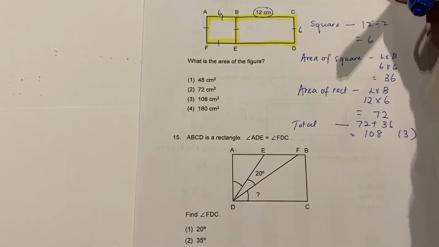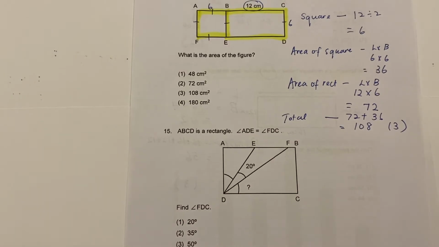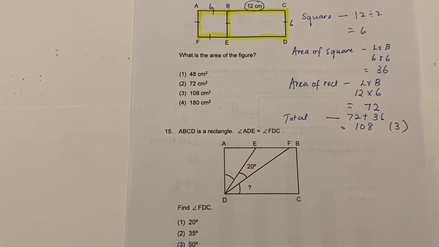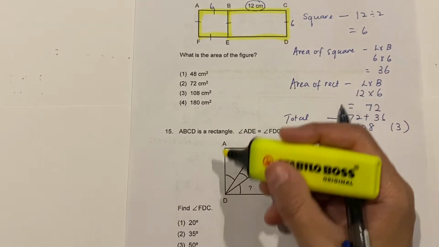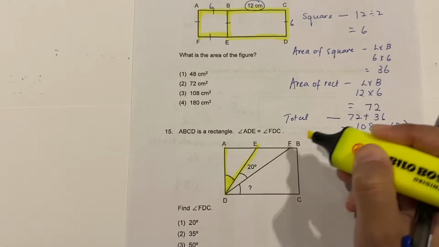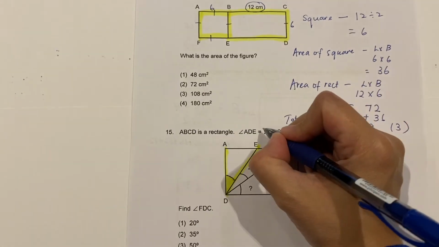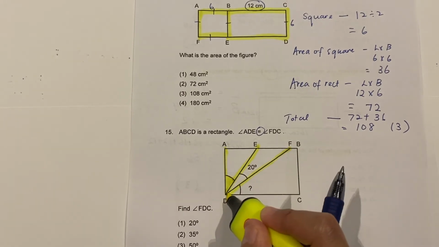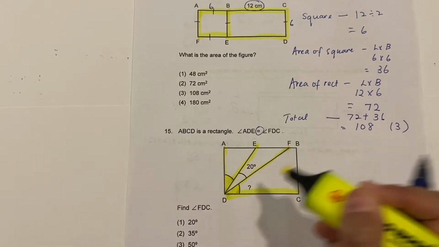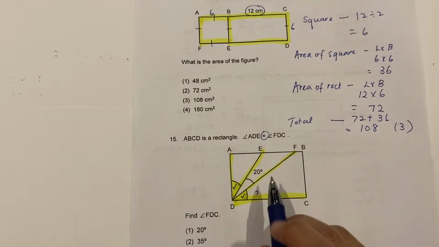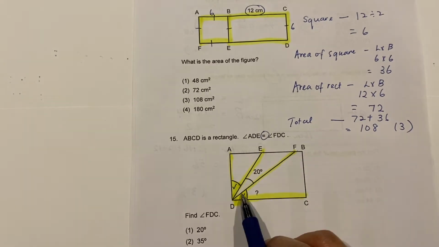Okay, right, question 15. ABCD is a rectangle. Now, this is very important. Angle DE, this angle, is equal, they are the same, with angle FDC, this angle. This angle and this angle are equal, they are the same, okay? So they ask you to find angle FDC, this angle.